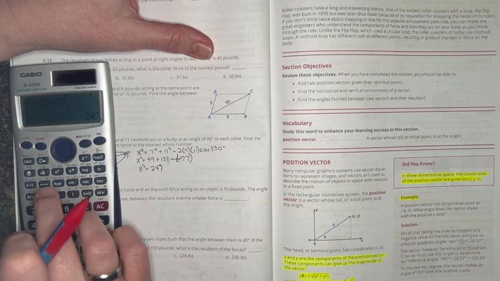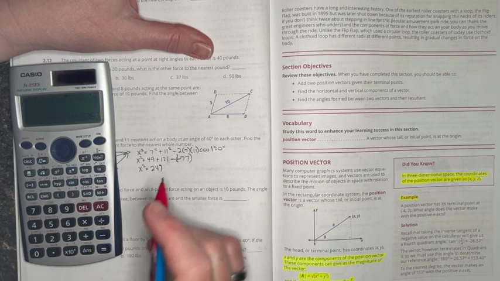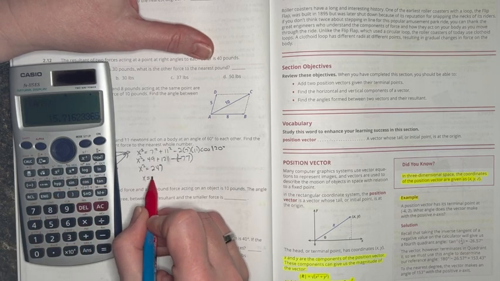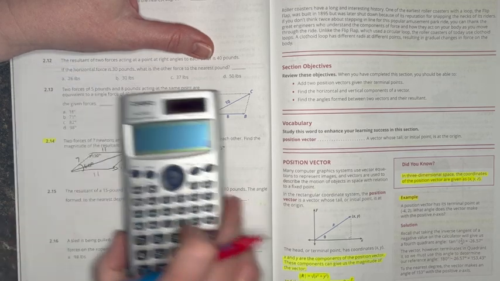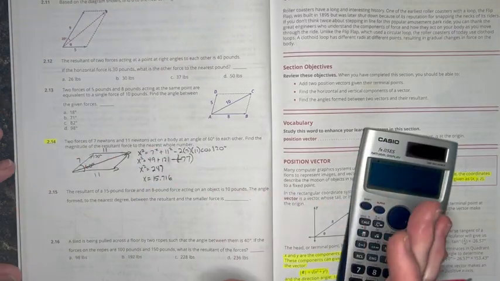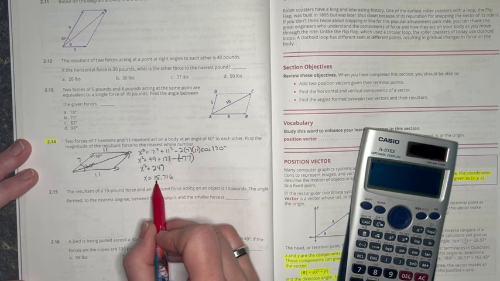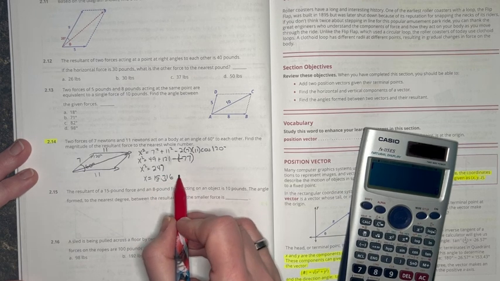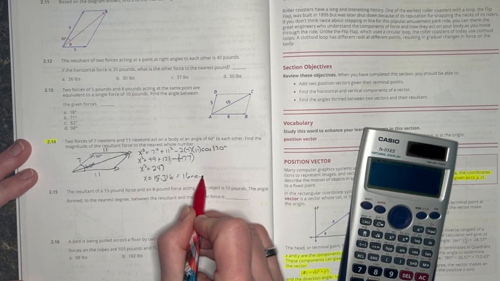We take the square root of that answer, closing our parentheses, equals, x is equal to 15.716. I'd like to go usually to 3 decimals just in case. It says to the nearest whole number, so I'm rounding a 5 based on a 7, so it's going to be equal to 16 newtons.